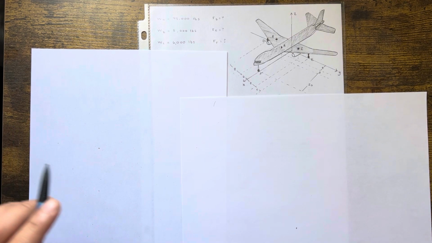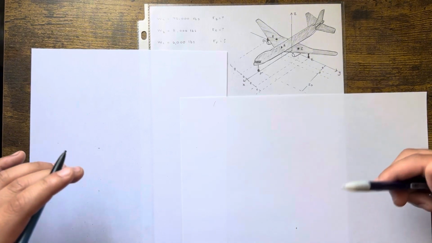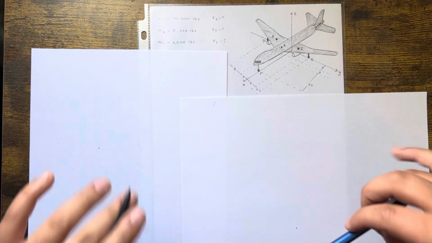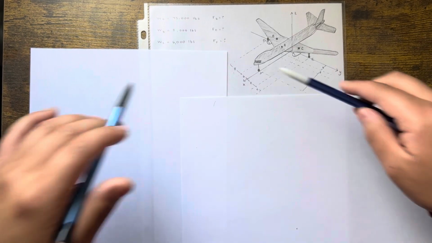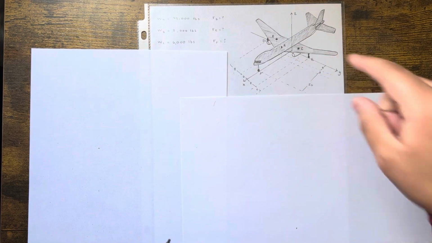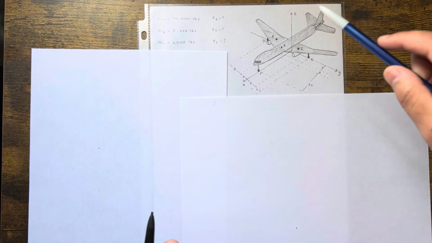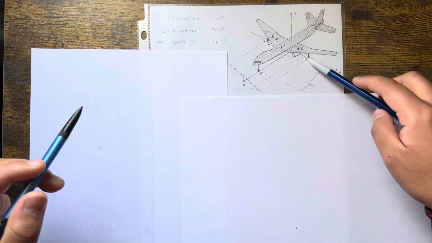They're just asking you to find the reactions, and there's more to it. You don't just find a reaction and call it a day. What you do with those reactions is something else, and don't worry, you'll learn that in future classes. So in this case, you have 8,000 pounds coming down at B, 6,000 at C, and 45,000 at A. So what are your reactions at this gear, and this gear?